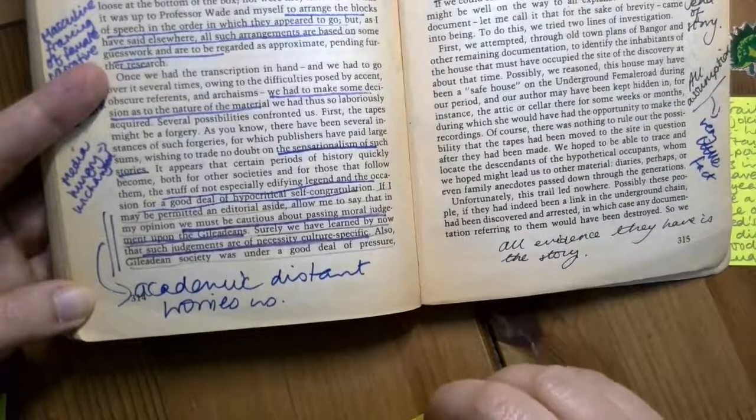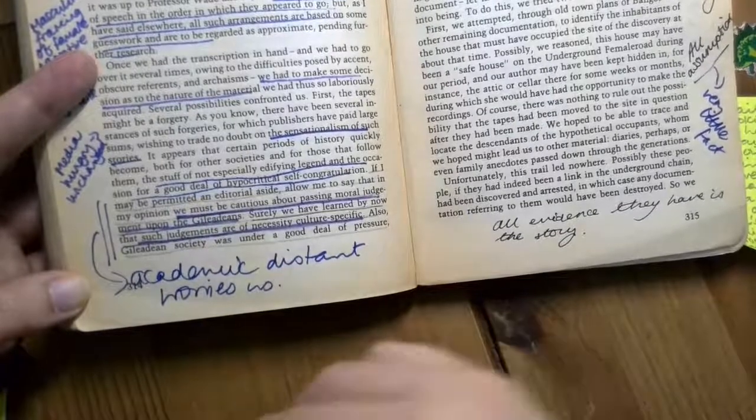Also, Gileadian society was under a good deal of pressure, demographic and otherwise.